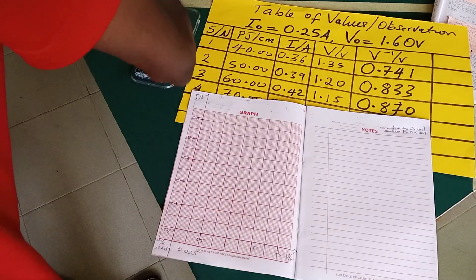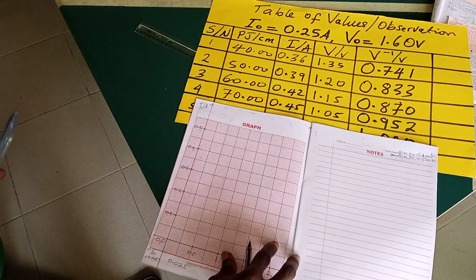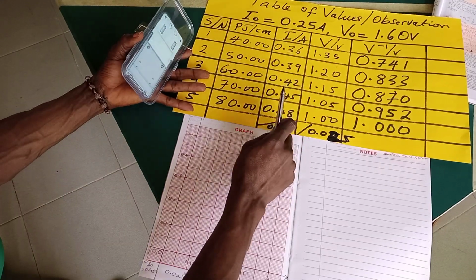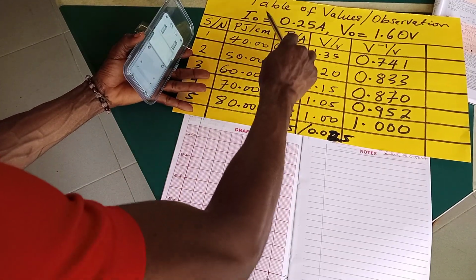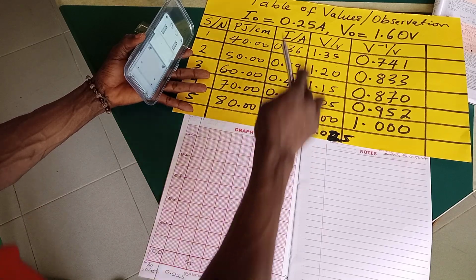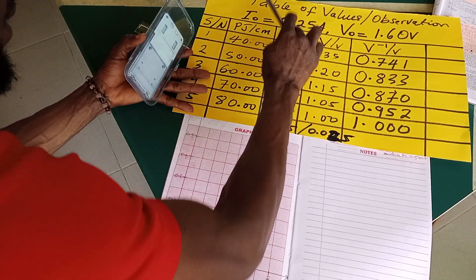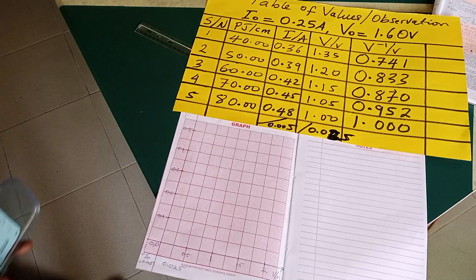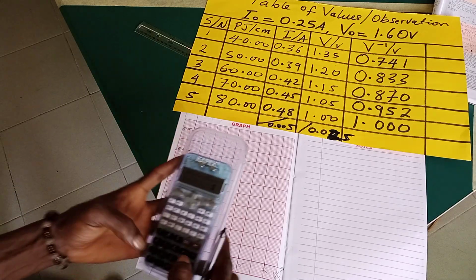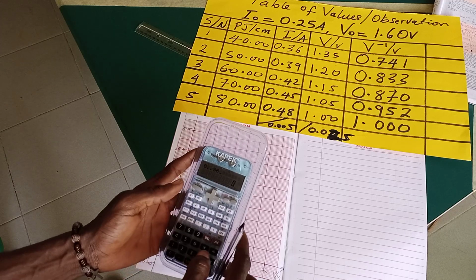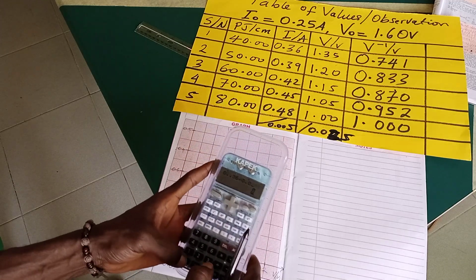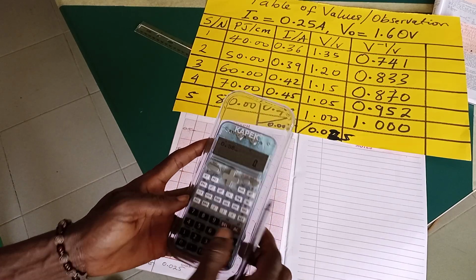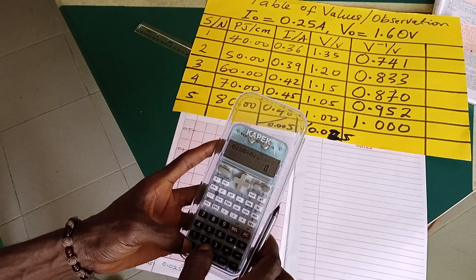So let us start this work. This is what I mean. Divide this by 0.025. Divide this by 0.005. Everything here by 0.005. So let's start with the first one. We have 0.36 divided by 0.005.